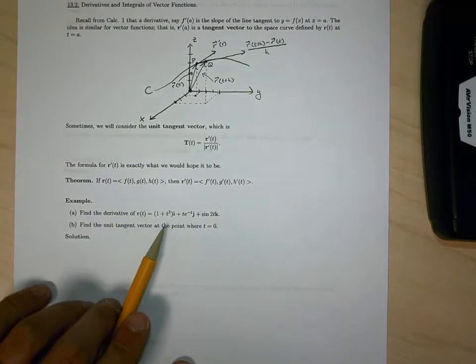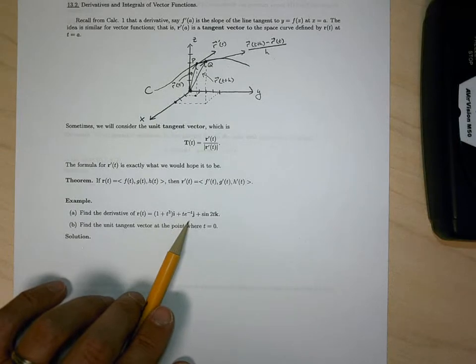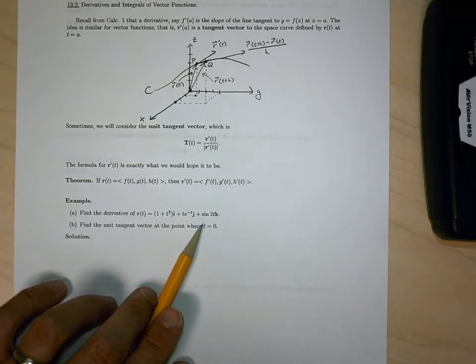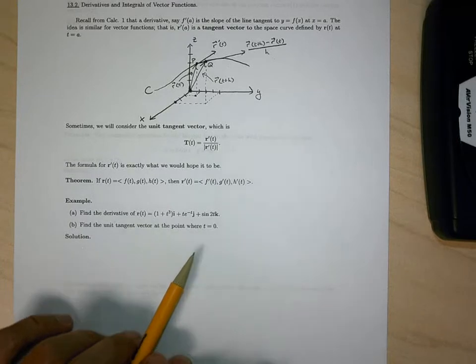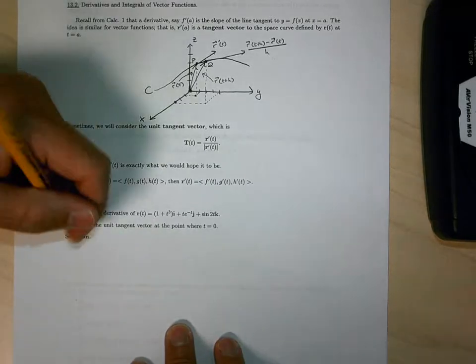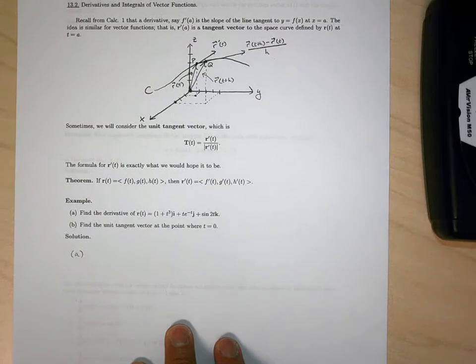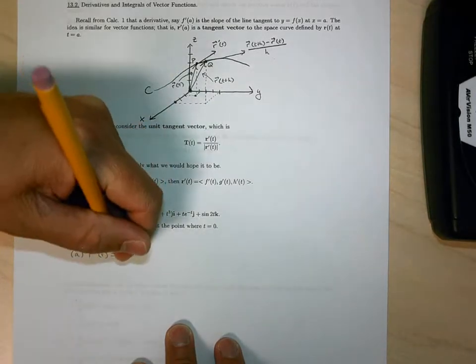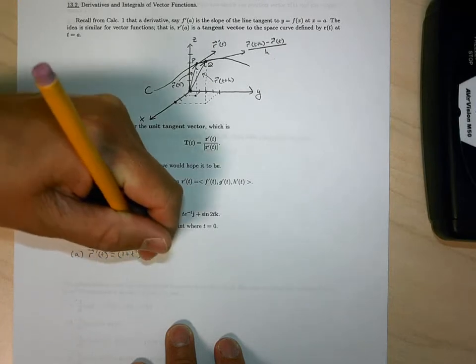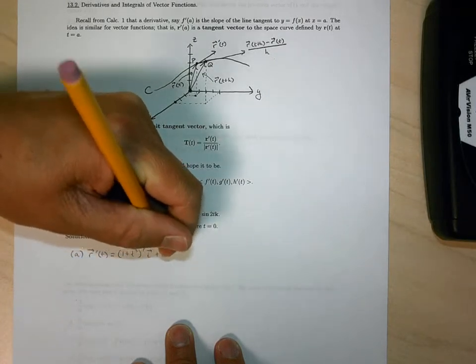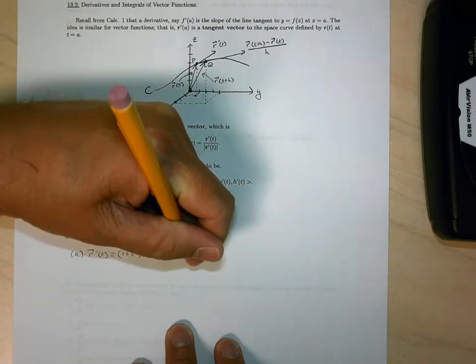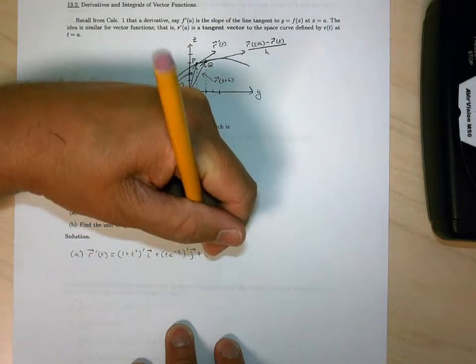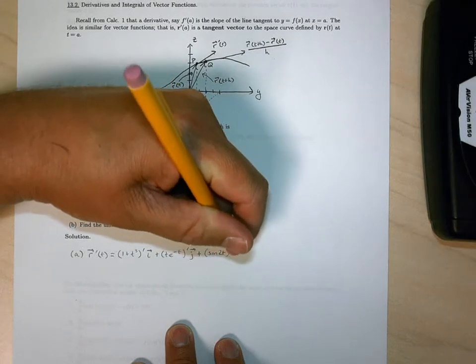So in the first example, we're going to find the derivative of this function. r of t is 1 plus t cubed i plus t e to the negative t j plus sine of 2t k. And then eventually we'll find the unit tangent vector at this point where t is 0. To find the derivative of r of t, we're just going to take the derivative of the individual components. So I have (1 plus t cubed) prime times i plus (t e to the negative t) prime times j plus (sine of 2t) prime times k.